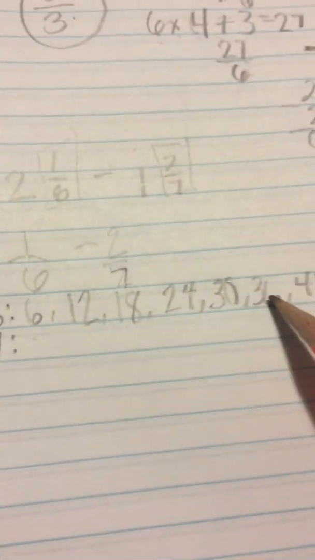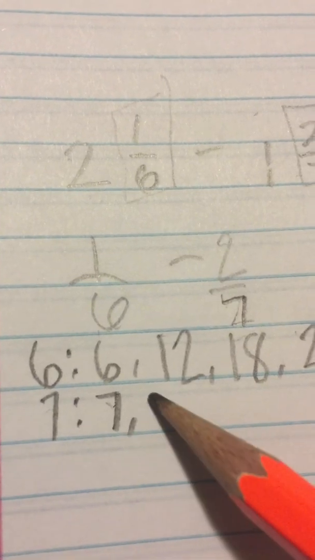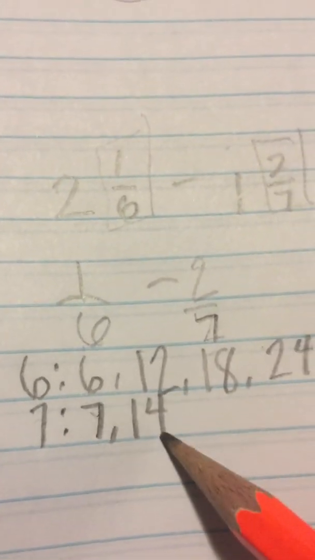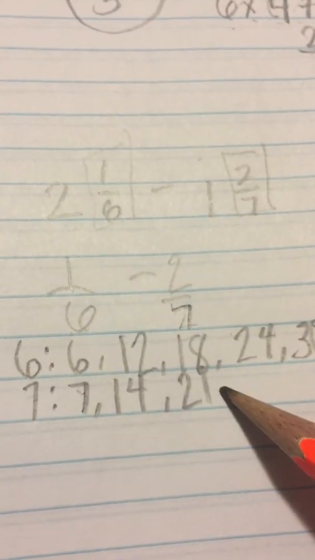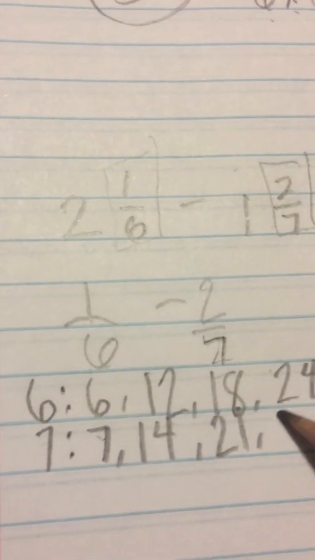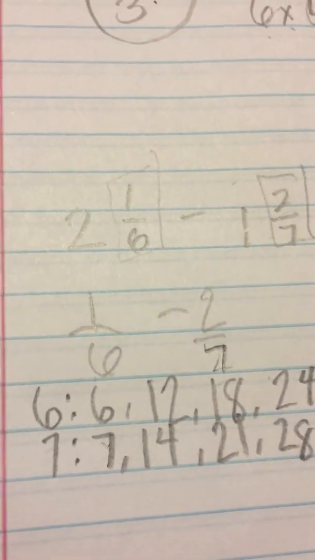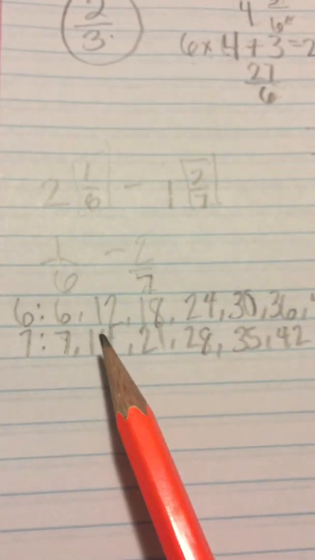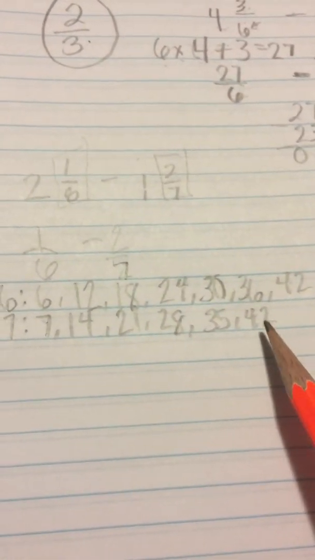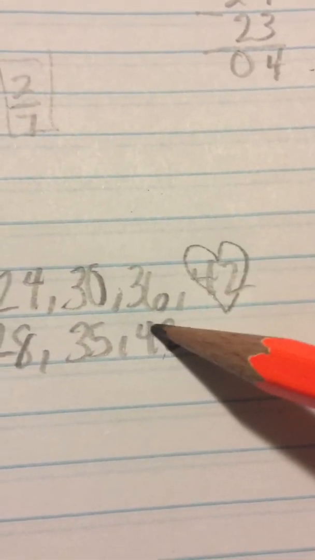So I made a list of the multiples of 6. Now I'm going to make a list of the multiples of 7. Now if you look, our common denominator, where we find the love, is 42. So we're going to heart those two because that is the love, that's the common denominator.